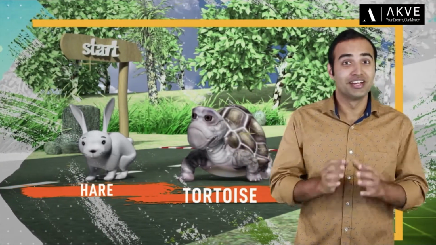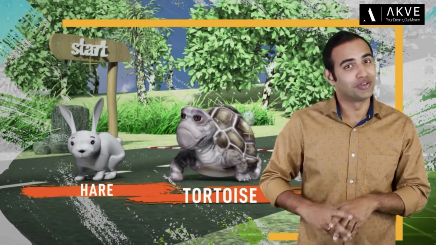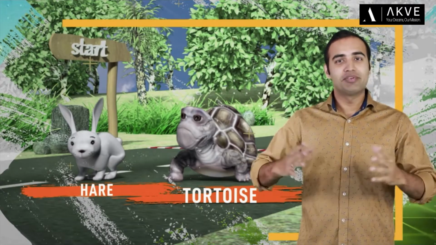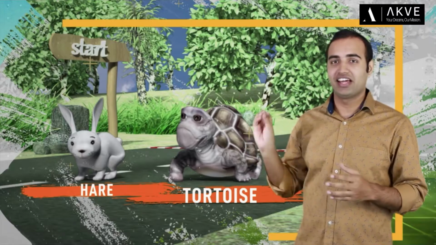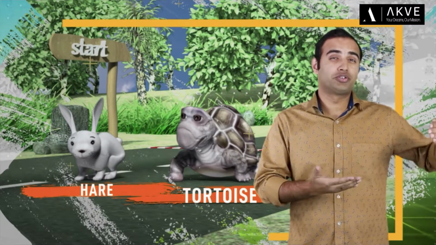Now, a great example that depicts uniform and non-uniform motion is the story of the tortoise and the hare. Yes, the one you learnt in your kindergarten. And that's why I'm sure all of you know what happens in that story. So tell me guys, among the tortoise and the hare, who do you think moves uniformly and who moves non-uniformly?